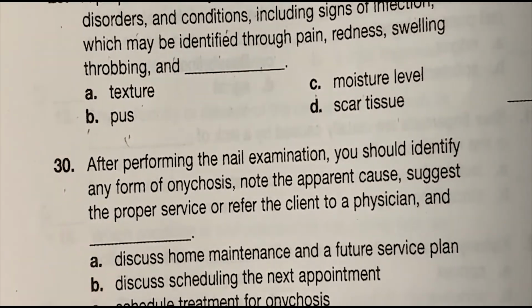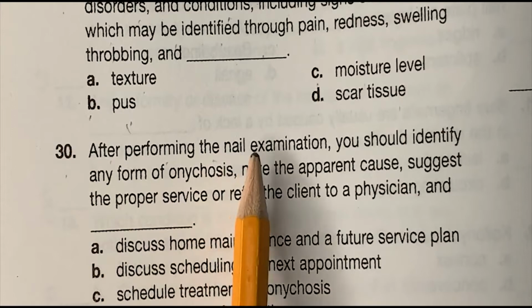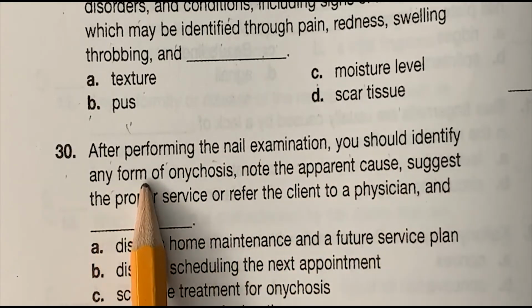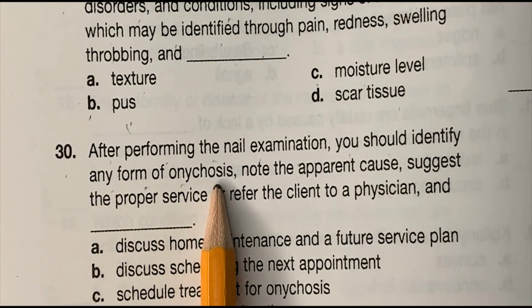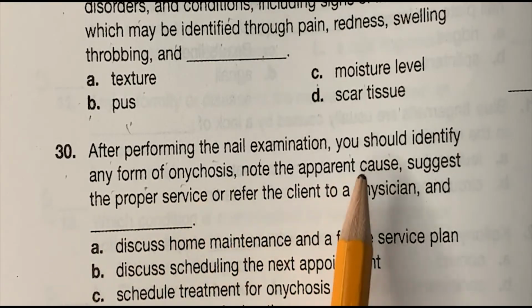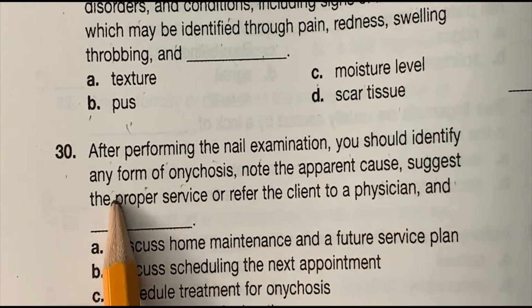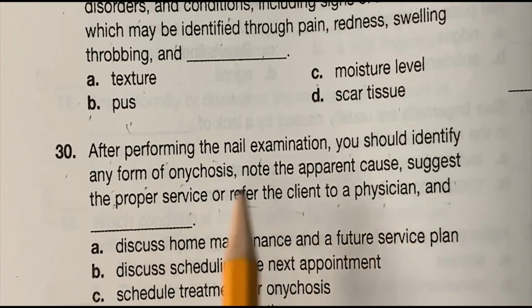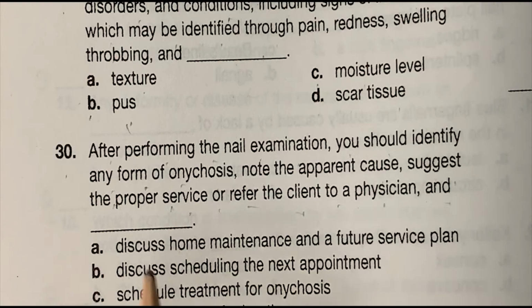Number 30, after performing the nail examination, you should identify any forms of onychosis, note the apparent cause, suggest the proper service, or refer the client to a physician and blank. A, discuss home maintenance in the future service plan.